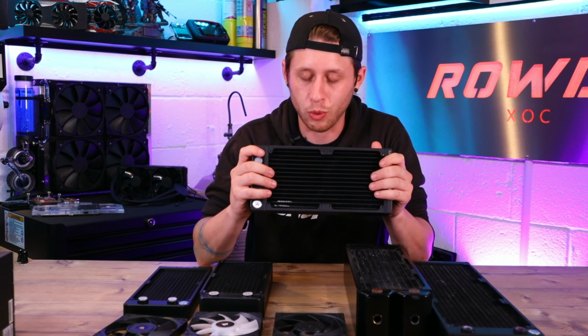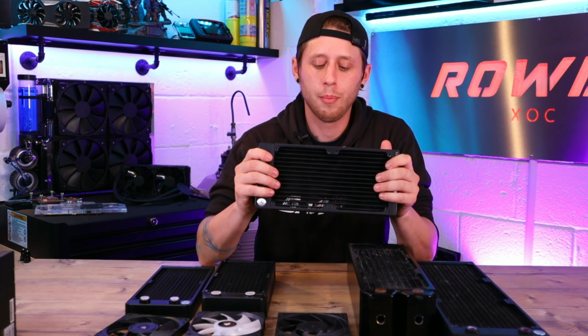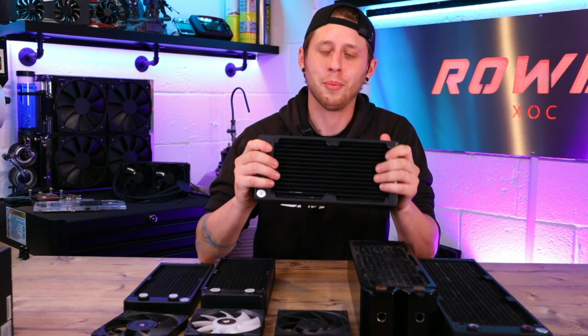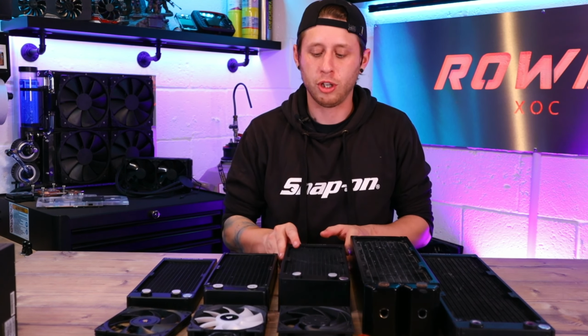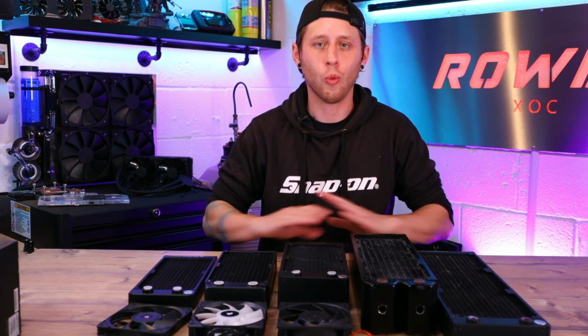So that is how a radiator works. If you don't understand that, leave me a message in the comments and I'll try to re-explain, but I'm pretty sure that makes sense to most people. So yeah, that's subject 1, how the radiator works, out of the way.